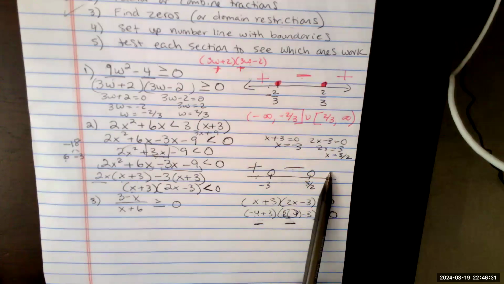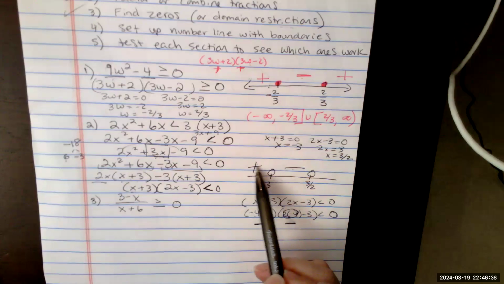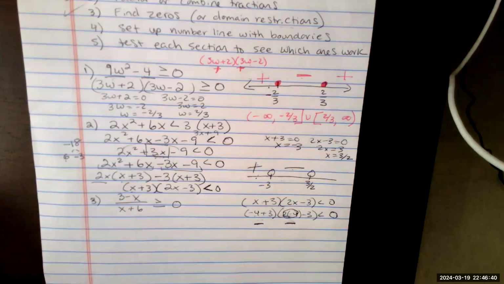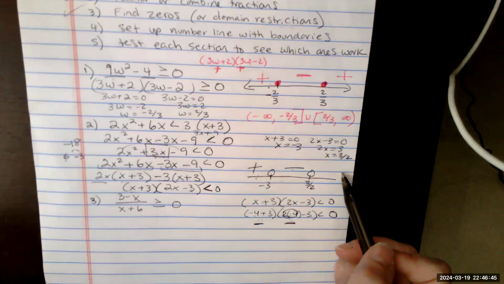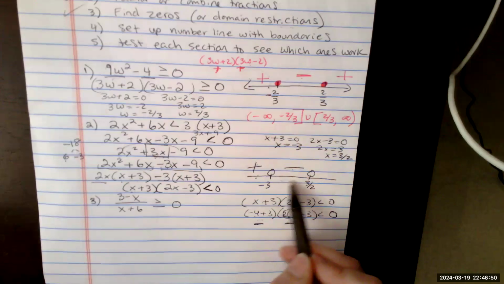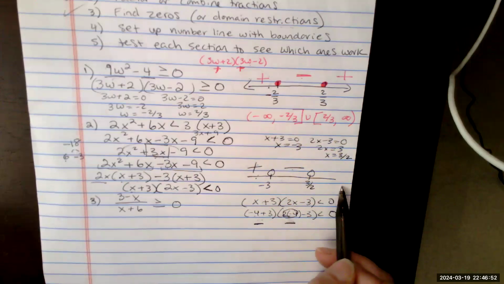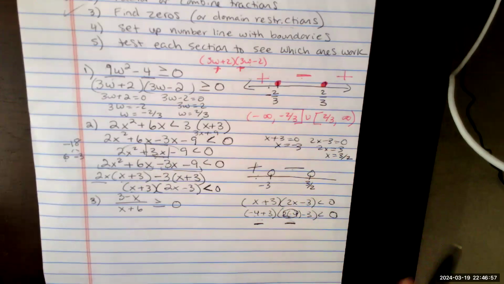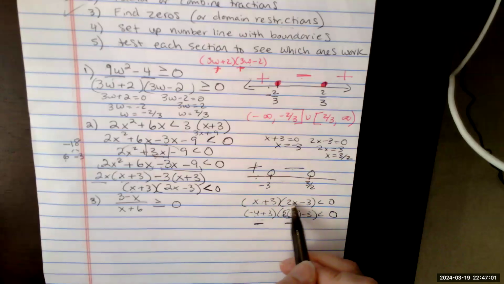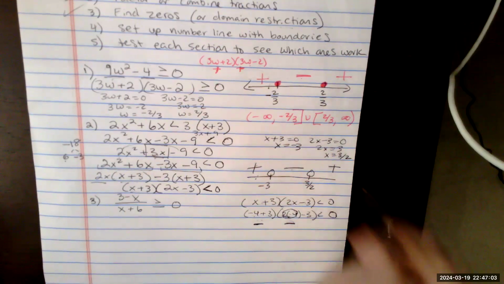Yes, most of the time they alternate, but not every single time. So don't do this and get a positive and then say, this must be negative and this must be positive. Because yes, that works a lot, but not always. Final section, I'm going to plug in 2. Be careful. If you plugged in 1, do you see that that would really still be in here? So you'd get confused. So make sure you're really picking something to the right of 3/2. So I'm going to think of 2. 2 plus 3 is positive. This would be positive. So positive.